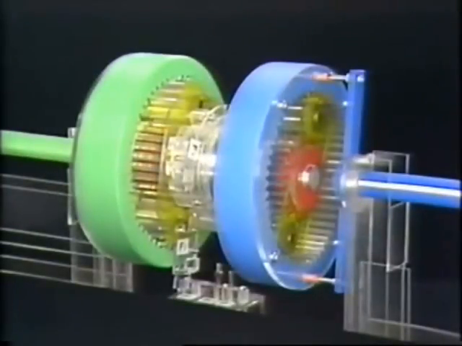This is a model of the A130 planetary gear unit. In this model, the light blue color designates the front planetary gear, and the green color designates the rear planetary gear. This is the input shaft, and this is the output shaft. How does it work?